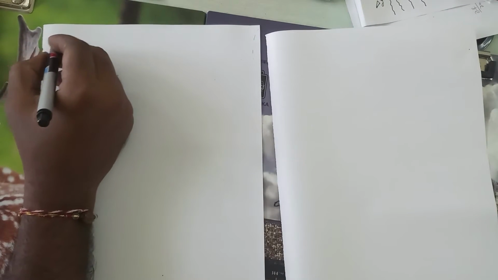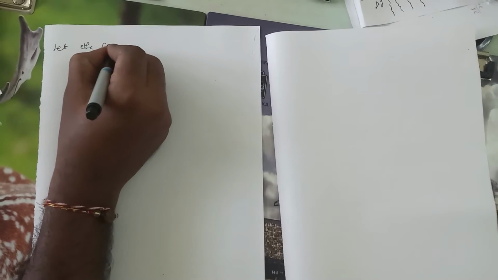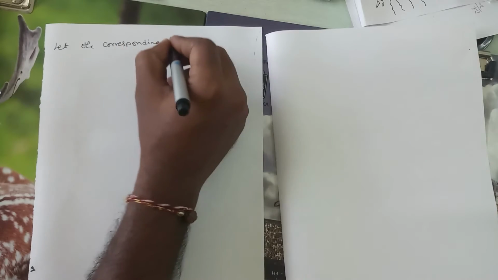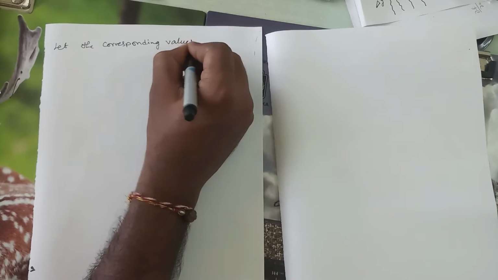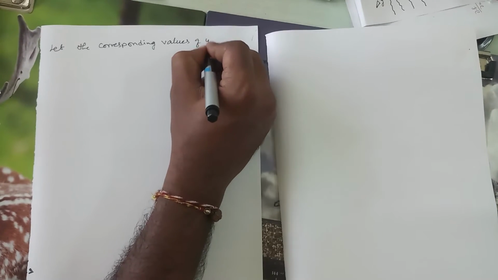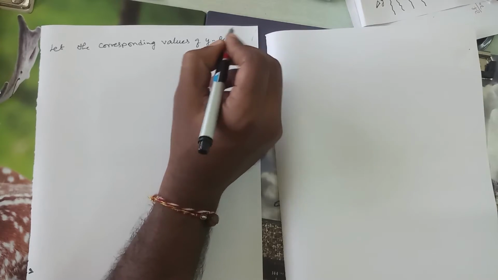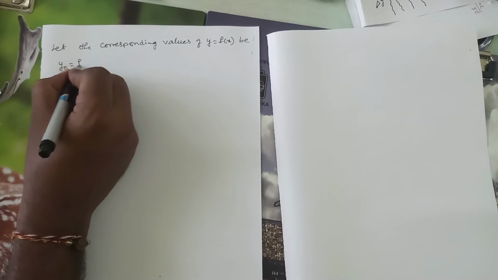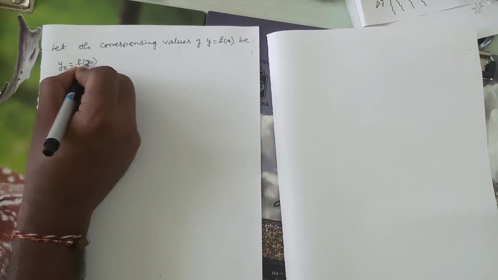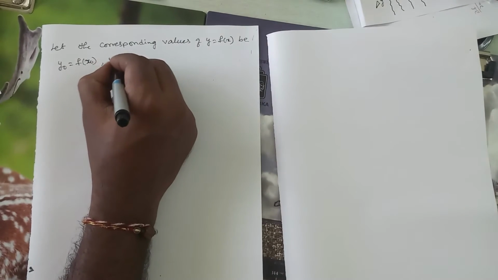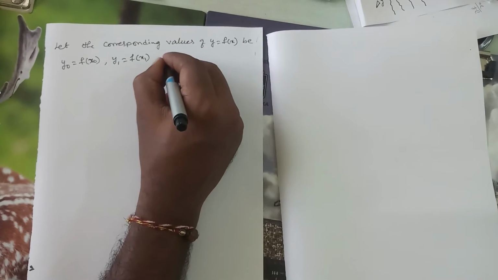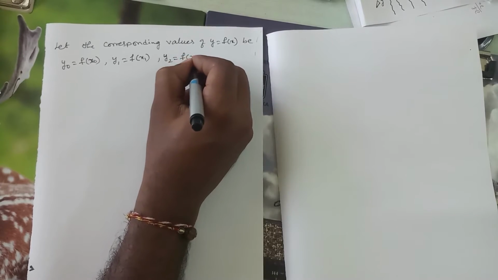So here, let the corresponding values of y equals f of x be y naught equals f of x naught, y1 equals f of x1, y2 equals f of x2.